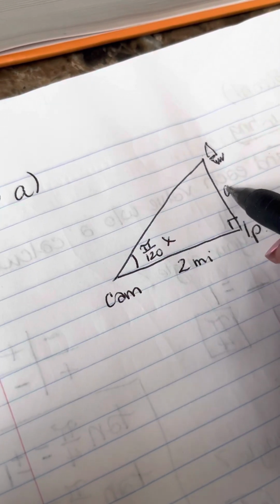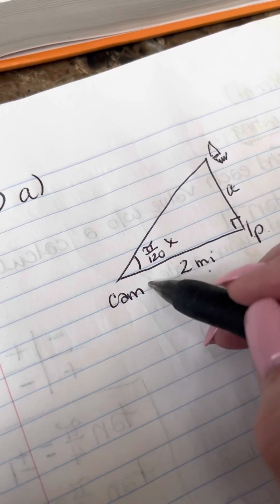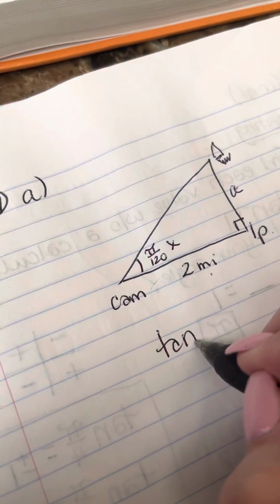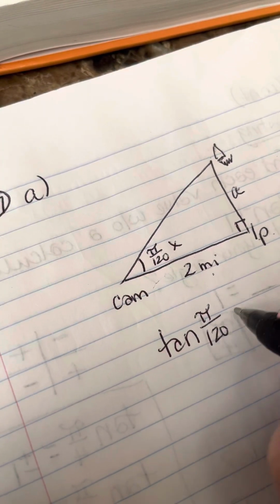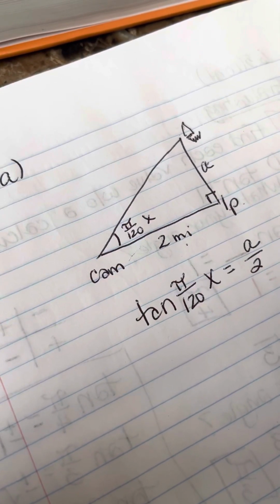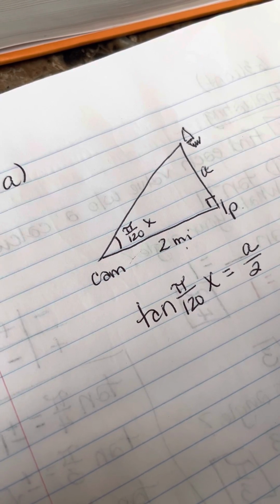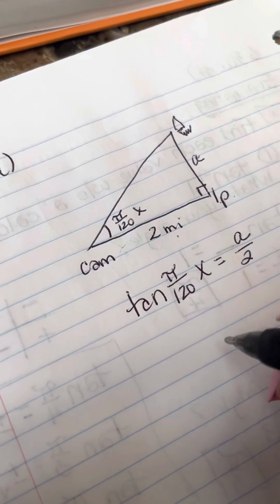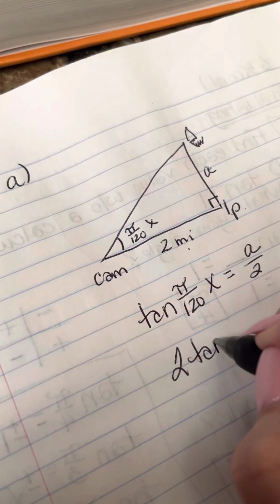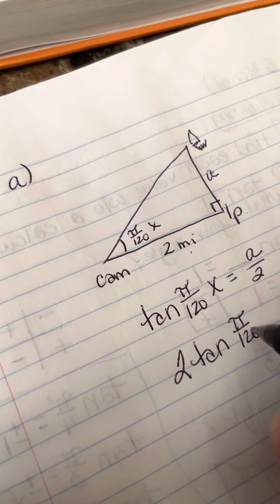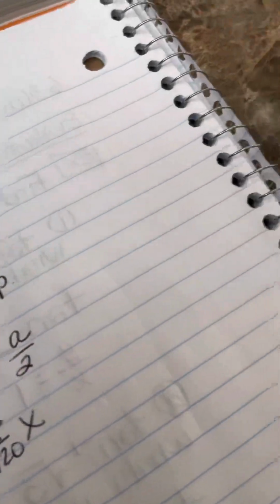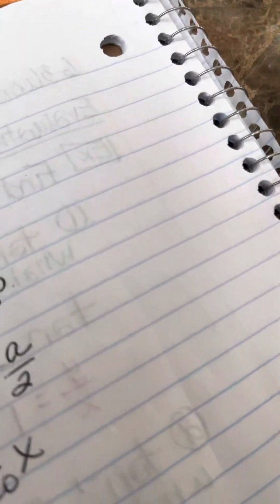And so we have opposite over adjacent. It's a right triangle, so we're going to use right triangle trig. Opposite over adjacent is going to be the tangent of the angle equals a over 2. And they want us to solve that, so we're going to multiply both sides by 2. And they called this h of x. H, I'm assuming, is for the height, which is why they named it h of x.